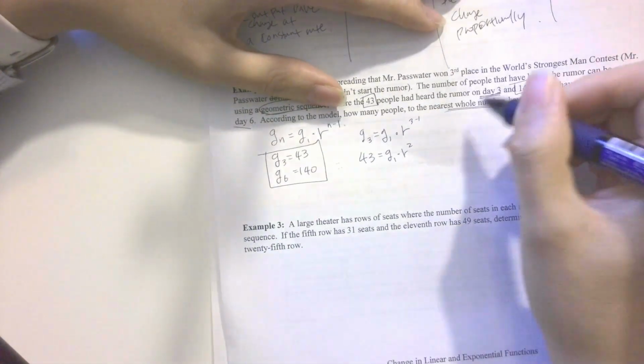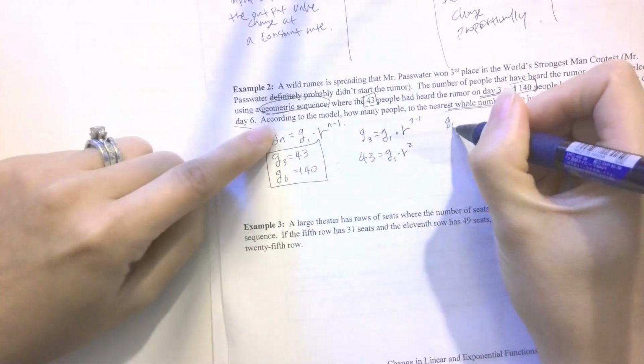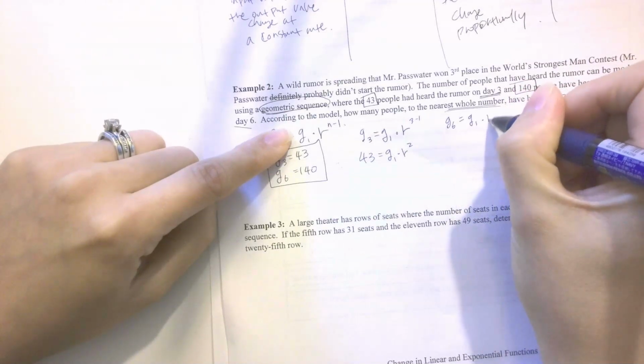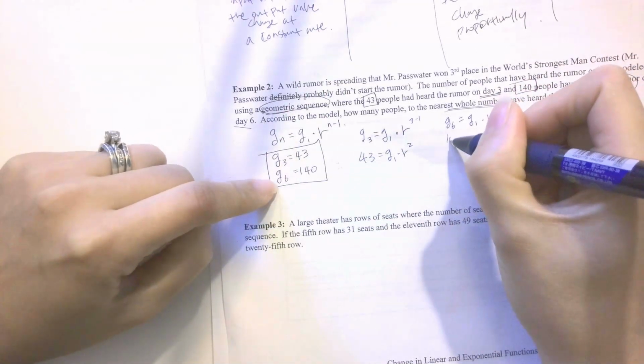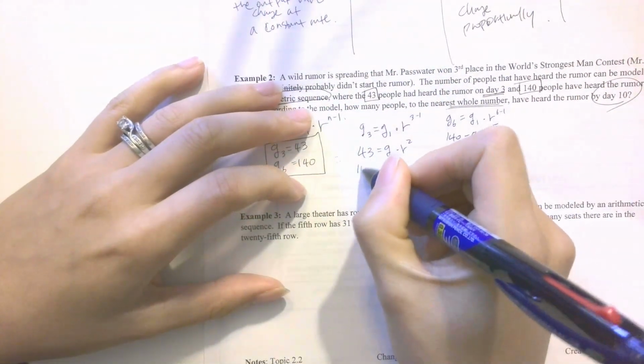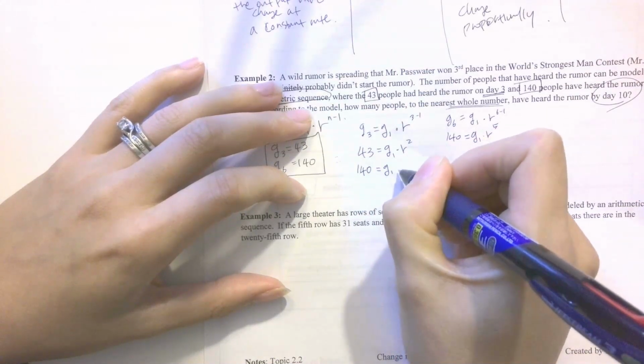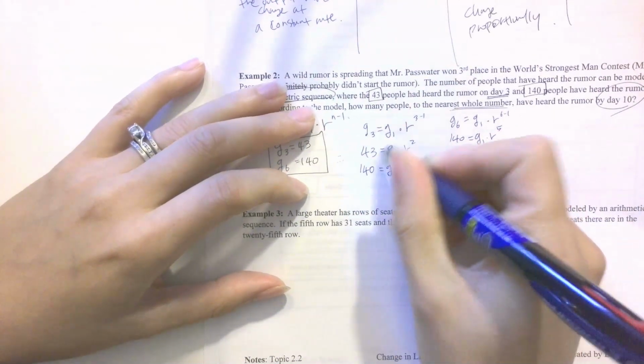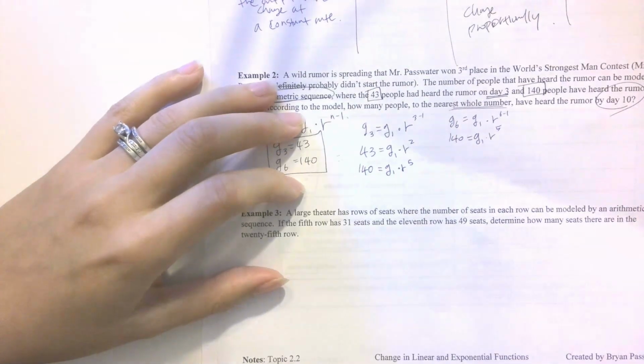I got that. All right, what about G sub 6? G sub 6 is equal to G sub 1 times R to the 6 minus 1, so 140 is equal to G sub 1 times R to the 5th power. All right, let's write that down together, side by side. So I got the 2 equations over here with 2 variables.